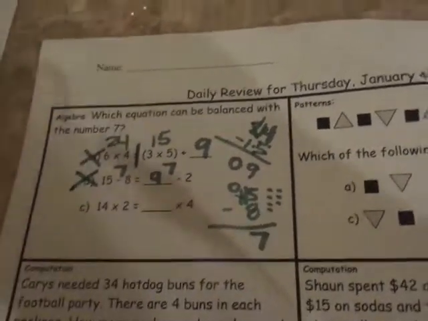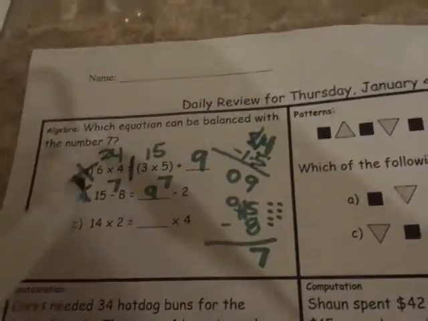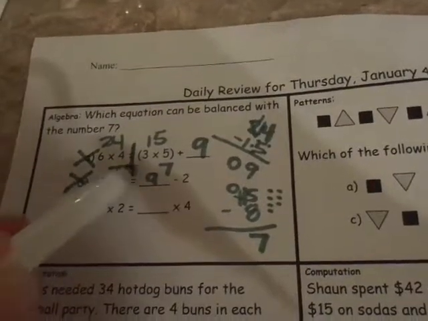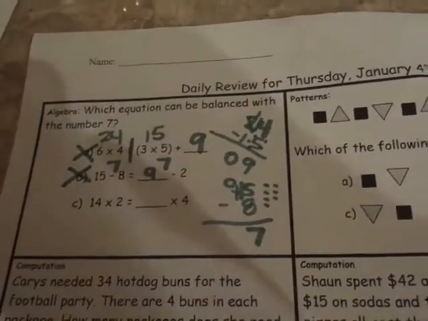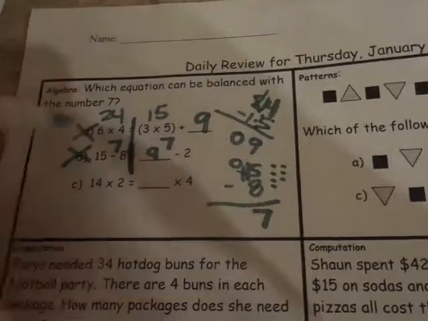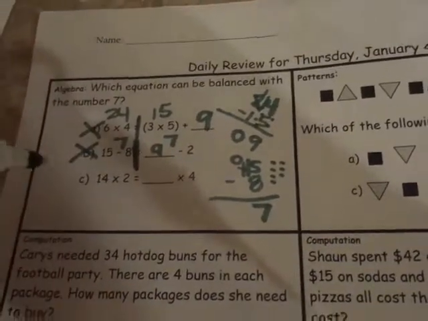That did not use a number 7 to balance it. It was tricky because the answer was 7, and some people would have put that here, but that doesn't balance the equation. Okay, 14 times 2.